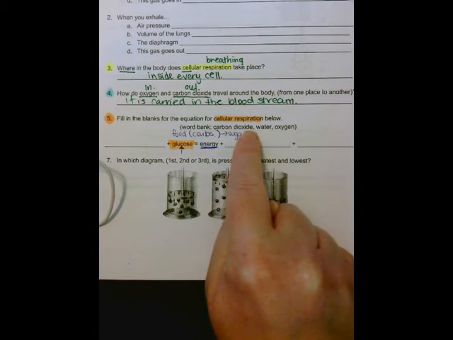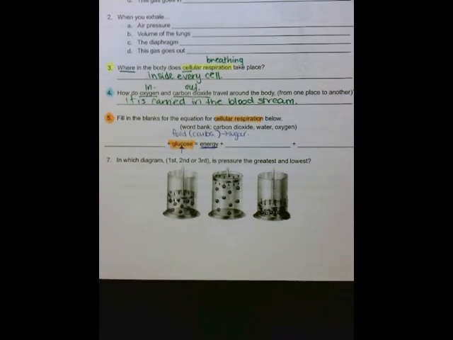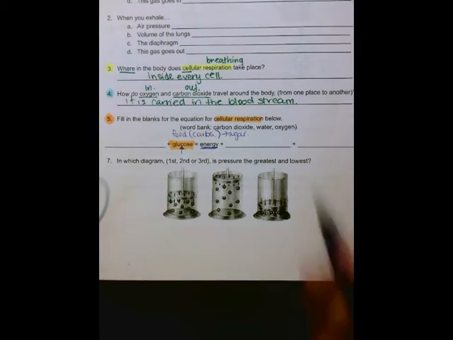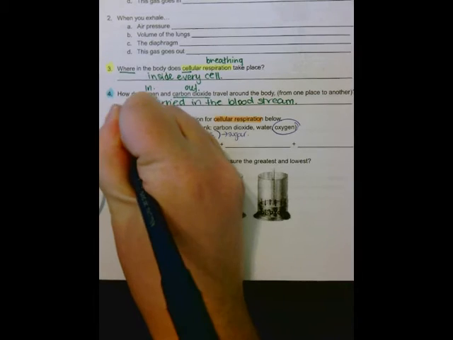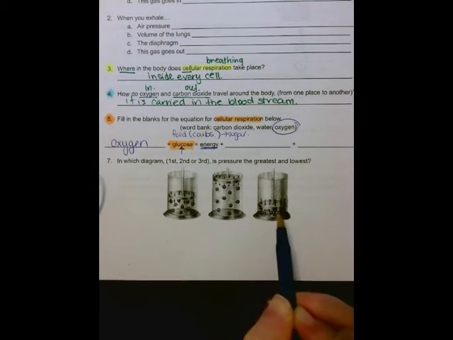Okay, but since we're looking at respiration, what is the other thing that we need? So out of these elements that they've given us, carbon dioxide, water, and oxygen, which one of these do our cells need for cellular respiration? Okay, so respiration, again, we're talking about breathing here. So which one of these is the thing that we bring in when we're breathing? So that would be oxygen. Okay, so we're looking for oxygen here for the thing that's going into the cells. Okay, so our cells need oxygen and glucose.